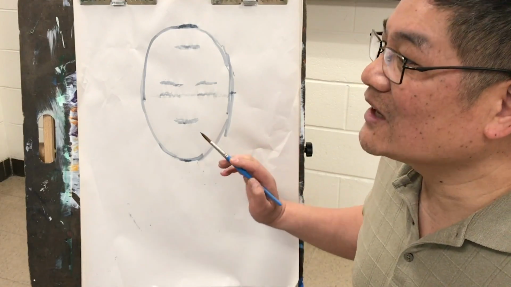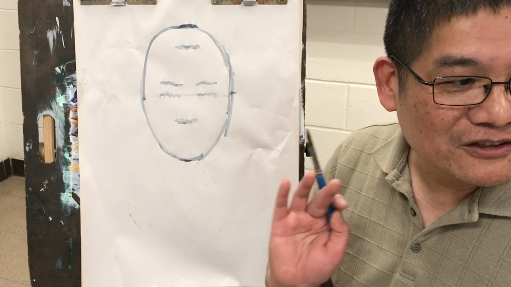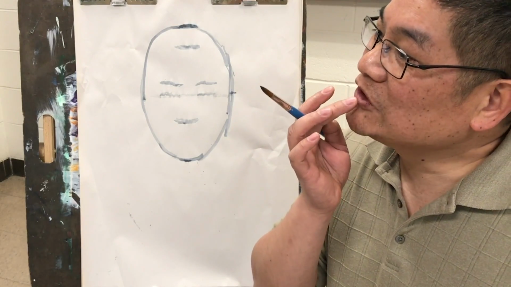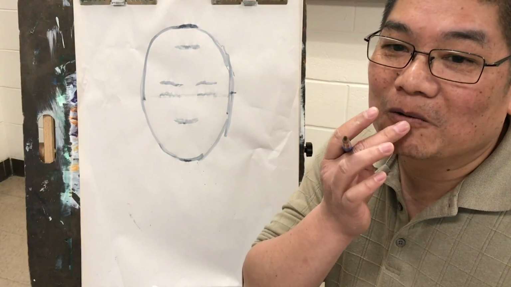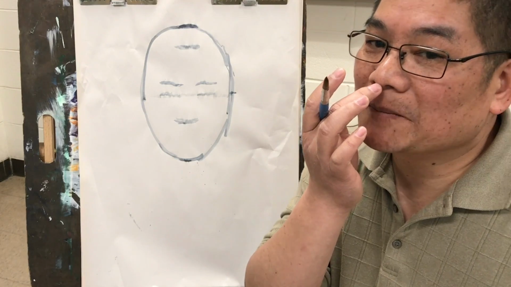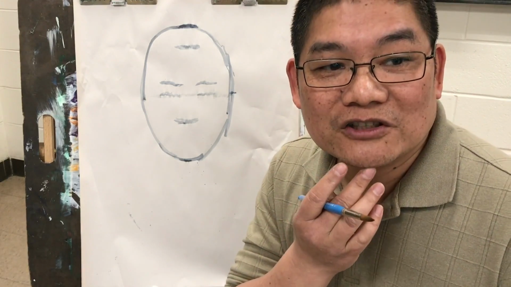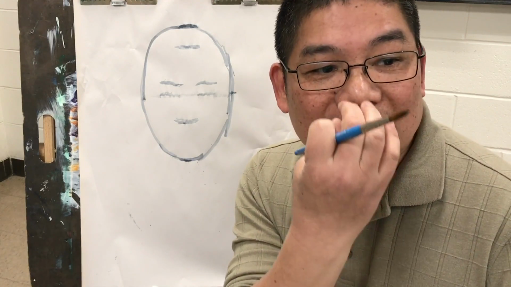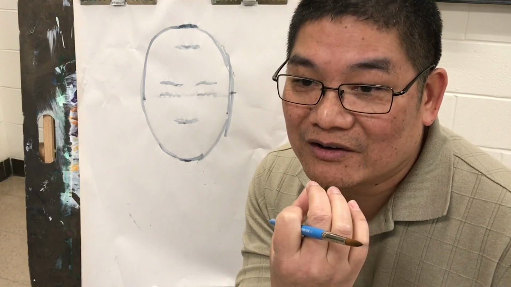And let's look at the mouth. The mouth is a little tricky. For most people, the mouth is a little bit lower than the middle of the space between the bottom of the nose and the chin. Some people's mouth is a little bit bigger and thicker, and then it falls a little bit lower or higher.